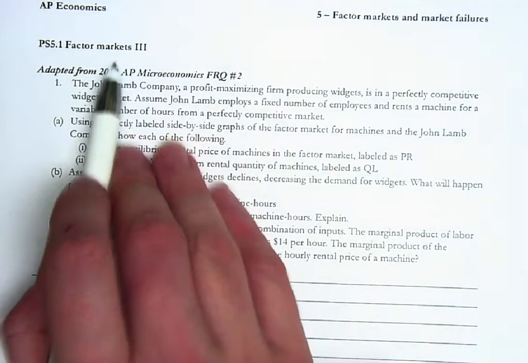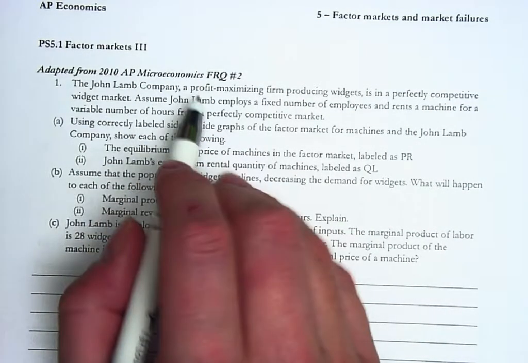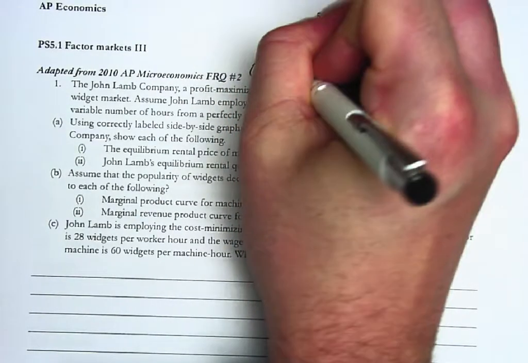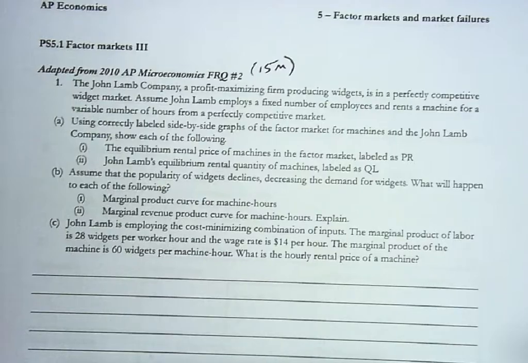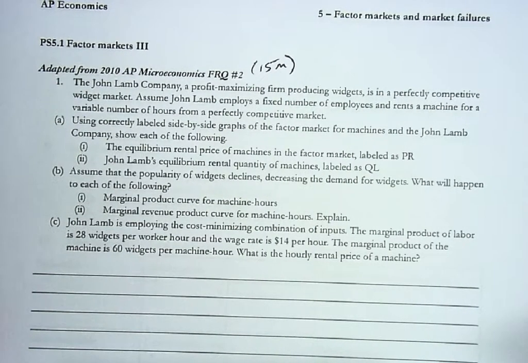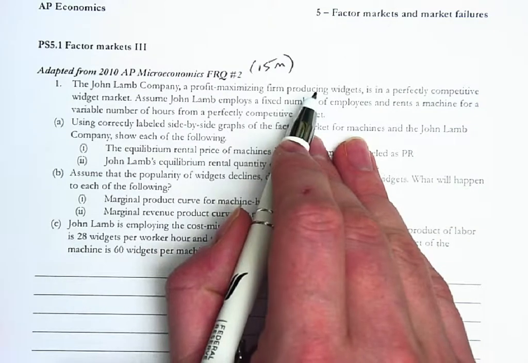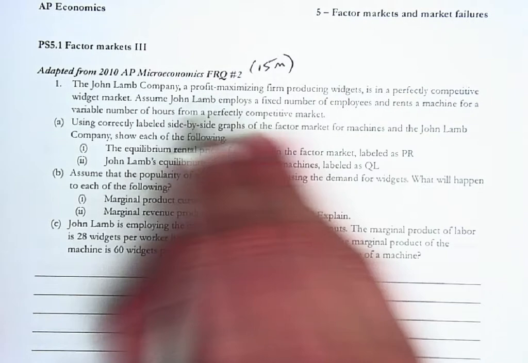We're going to do a practice problem from the AP Micro Test FRQ number 2. It's designed to take 15 minutes on an AP test, and we'll probably get it done much faster than that. The John Lamb Company, a profit-maximizing firm producing widgets, is in a perfectly competitive widget market.